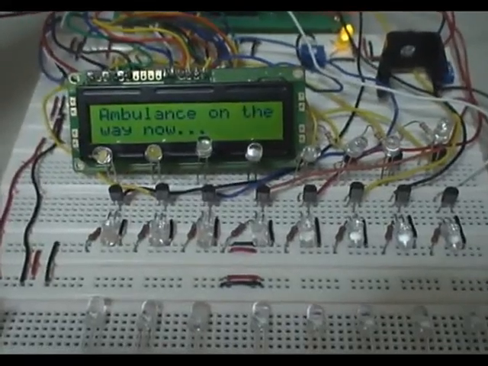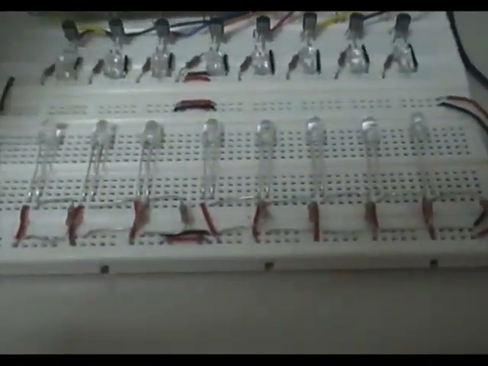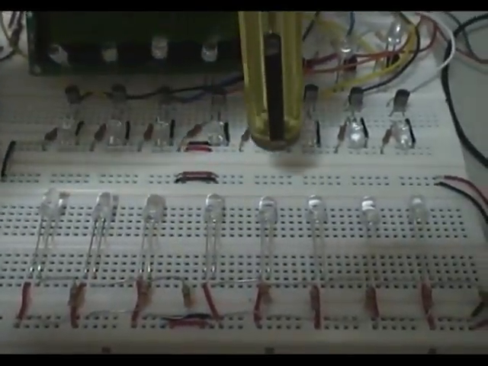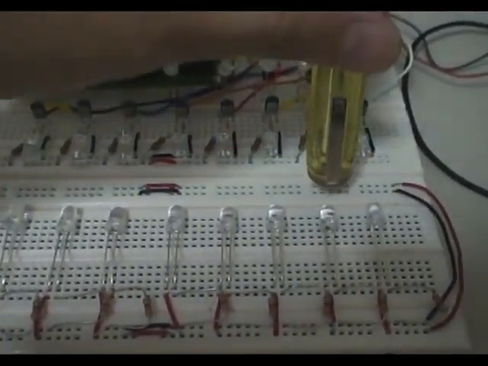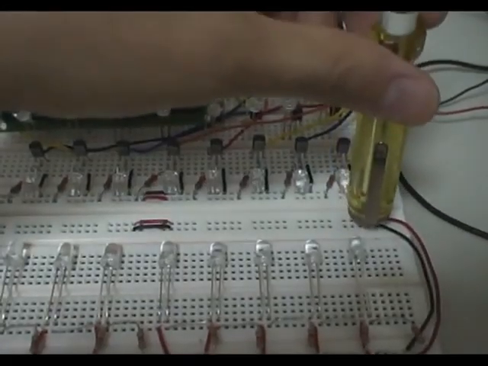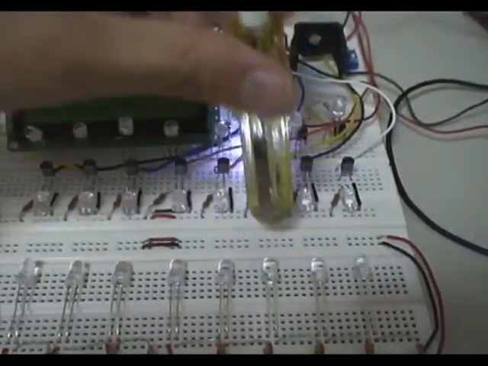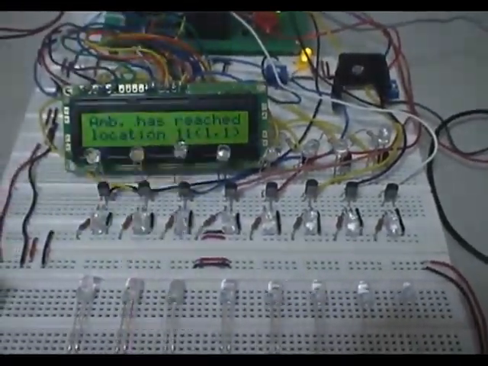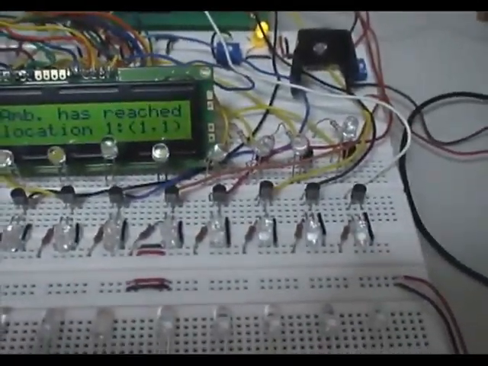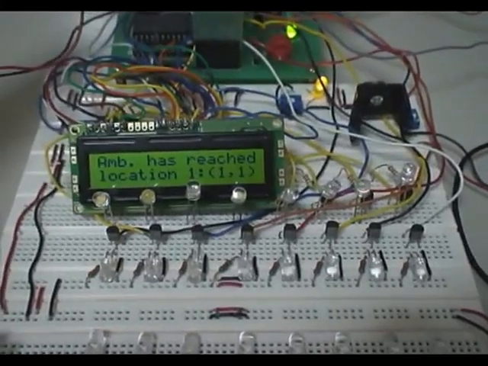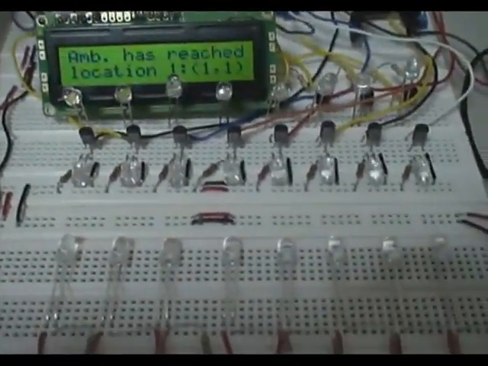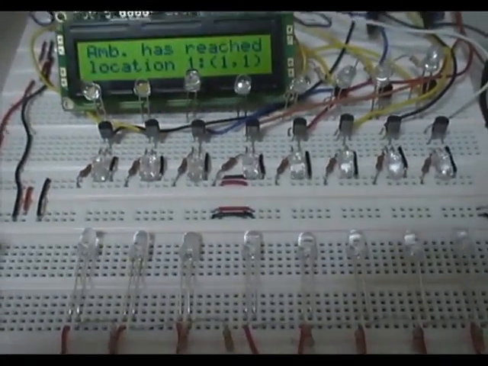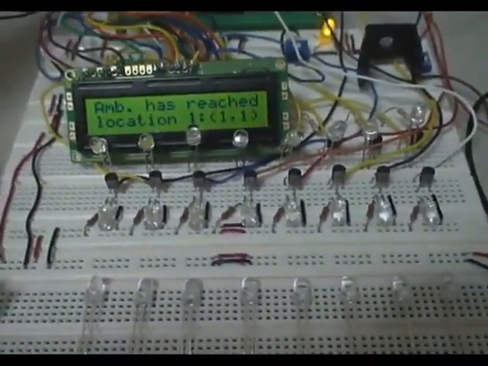ambulance history. So if the ambulance were to pass through locations 2, 4, 6, 7, 5, 3, 1, this traffic controller will automatically log each occurrence whereby the ambulance has passed through a certain location.